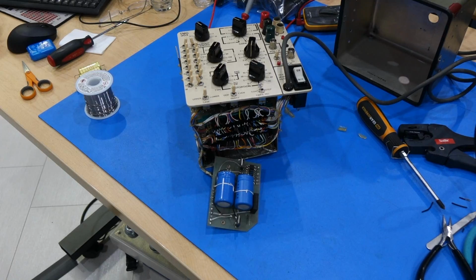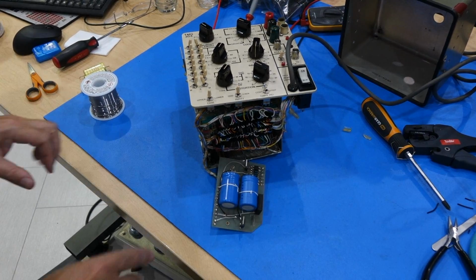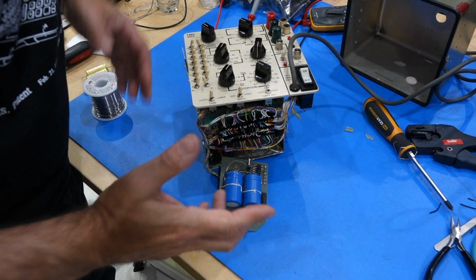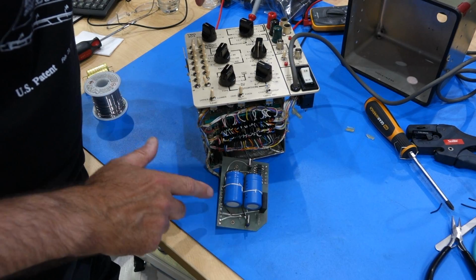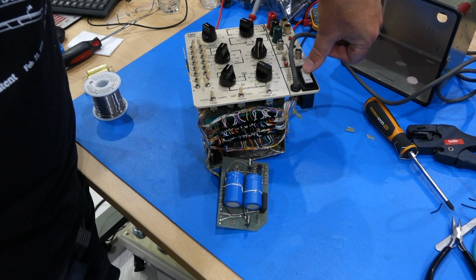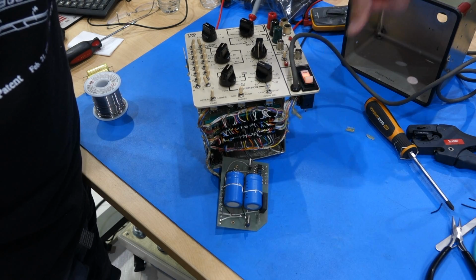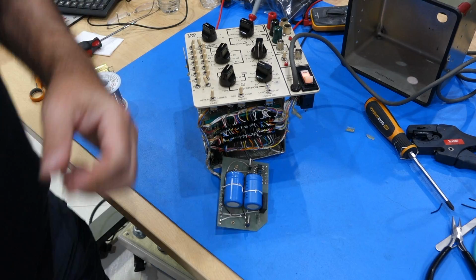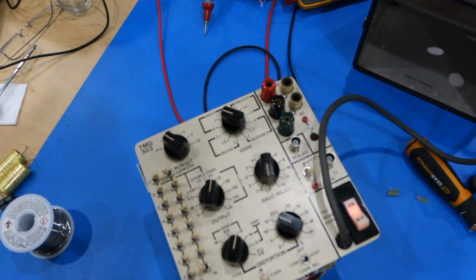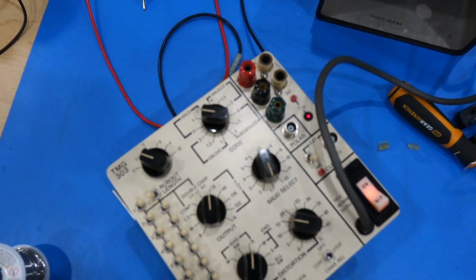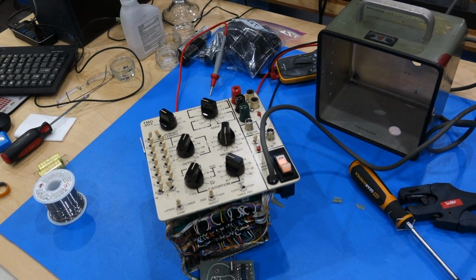Moments later. Okay, new old caps in there. Actually, they test exactly the same, so let's see if they do better in reality. Yes, they do. Oh! I have some output bits coming out. Alright, we might be in business.